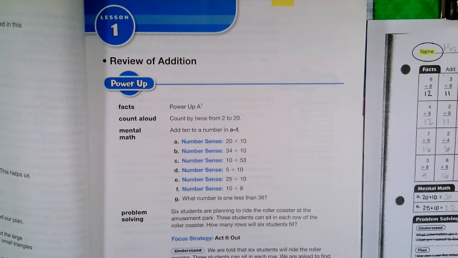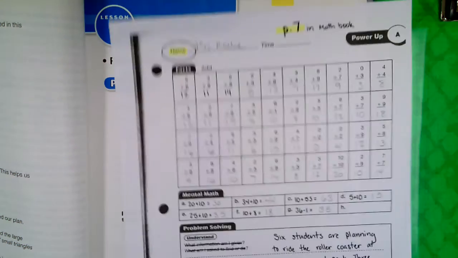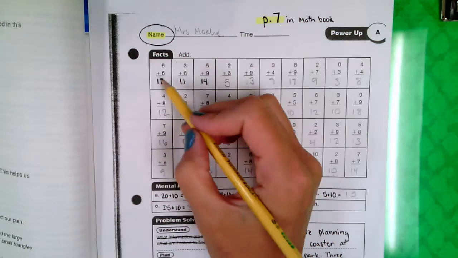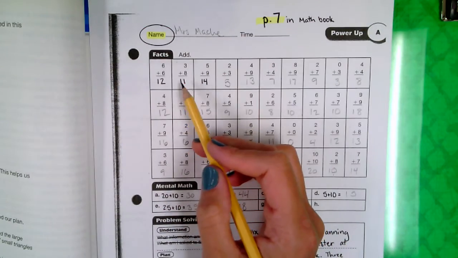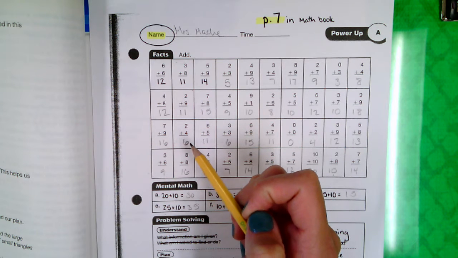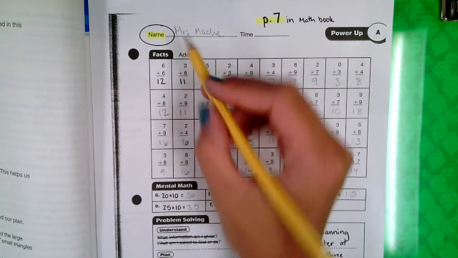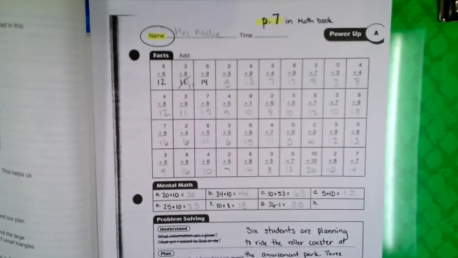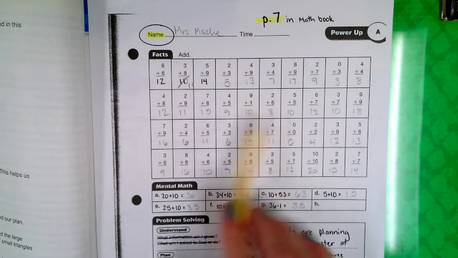Power Up is completed. We'll go ahead and correct it together. So when you see in your book, first it says to do Power Up A for the facts. So let's go ahead and correct those. Whenever we get it right, we're going to go ahead and circle it. If we did not get it correct, we're just going to draw a line through it and write the correct answer next to it. For example, if this one I had, instead of writing 3 plus 8 is 11, if I had wrote 3 plus 8 equals 10, I would just cross it out and write 11 right next to it. Okay, let's go ahead. We're going to work across the rows.